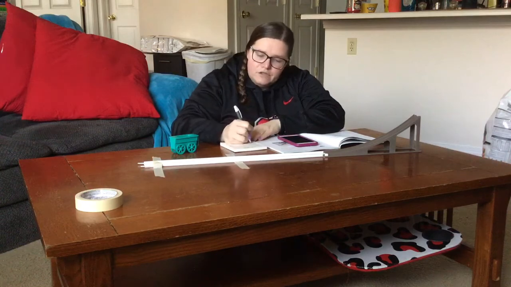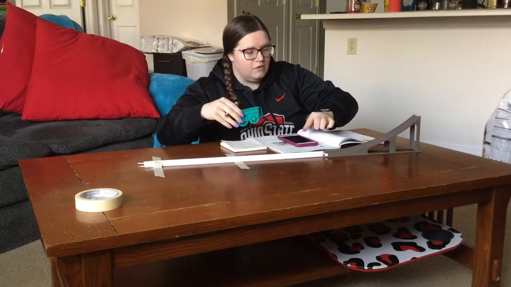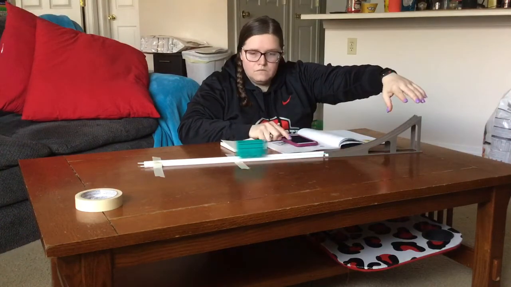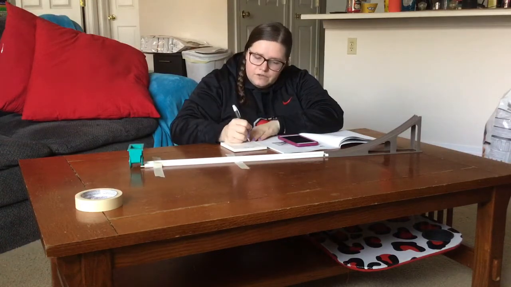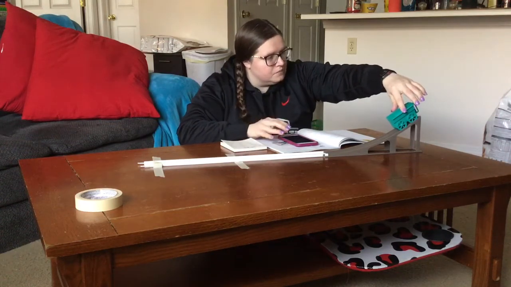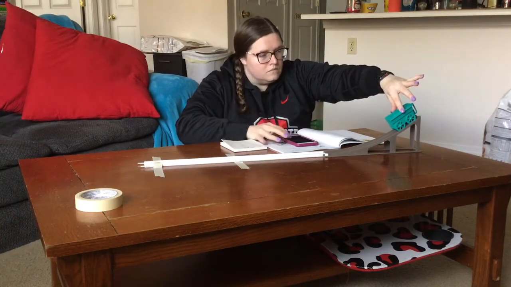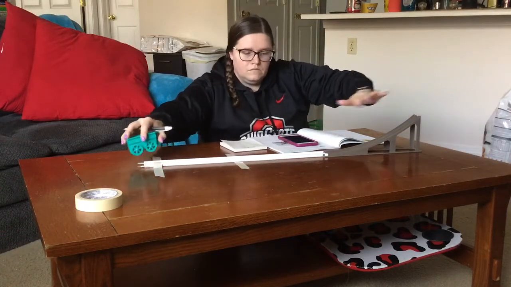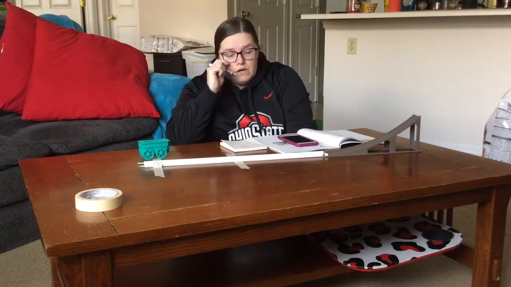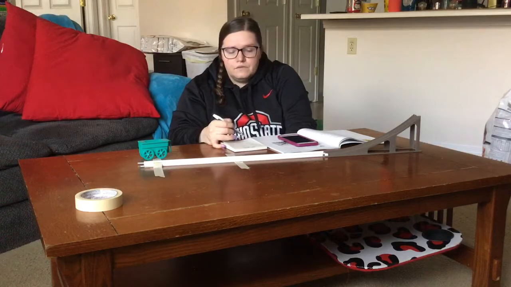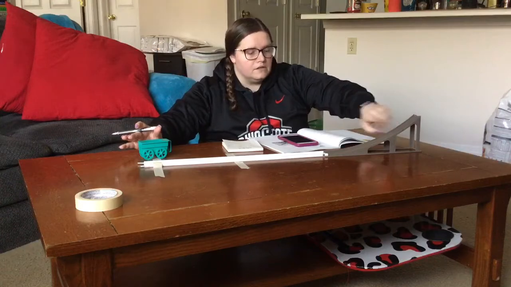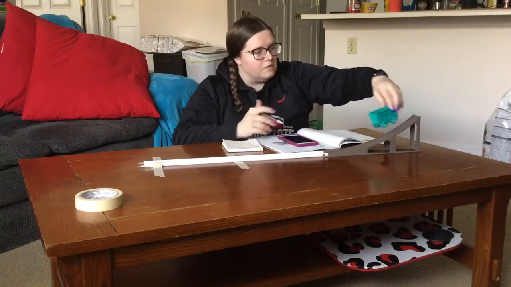So 0.68 for trial 1, 0.67 for trial 2, 0.61 for trial 3. So again, for notch A, that was 0.68 for trial 1, 0.67 for trial 2, and 0.61 for trial 3. And so now we're going to move to notch B, which is in the middle here. It's a little bit lower, and so that's what we're going with right now.